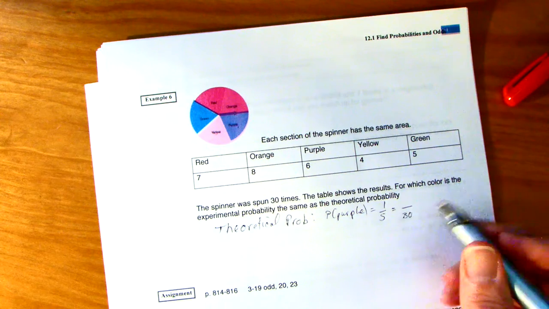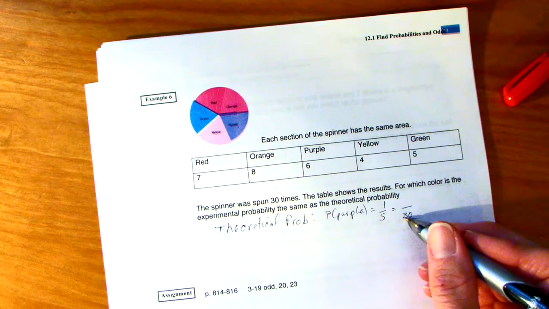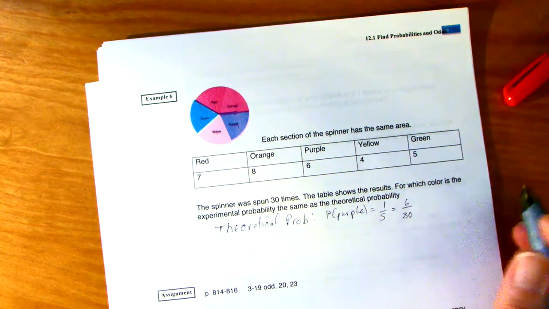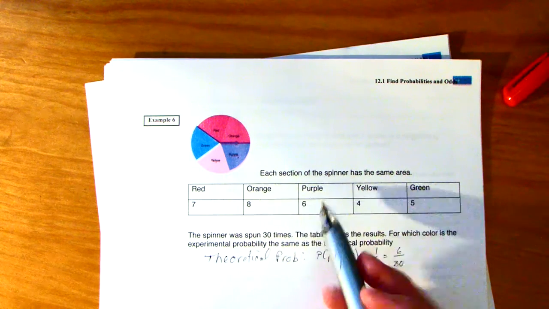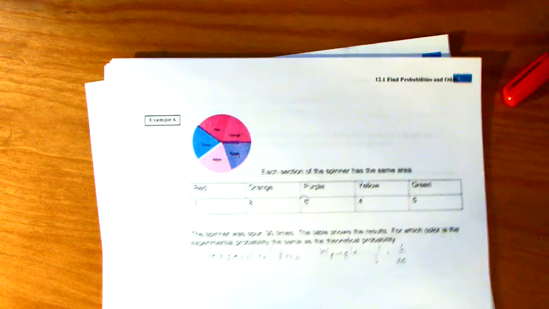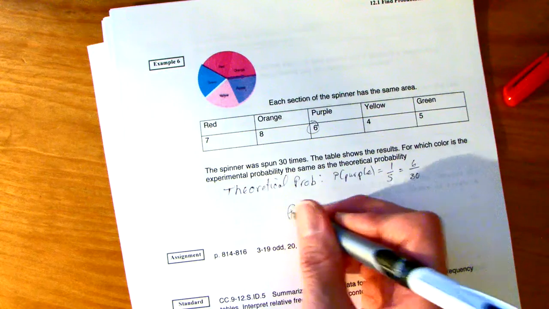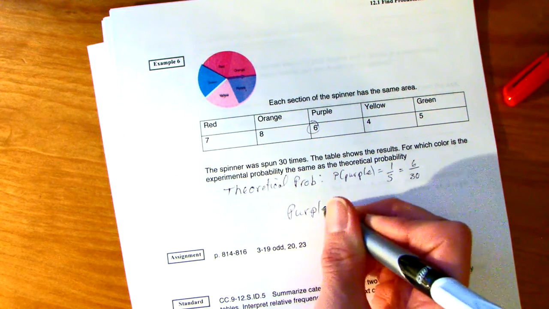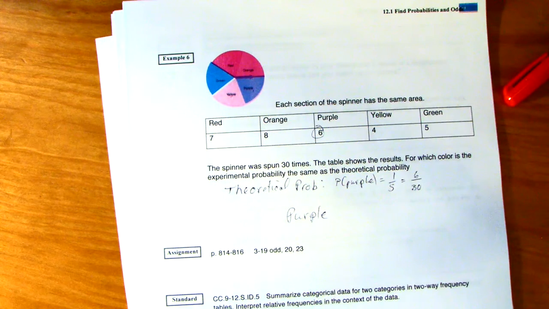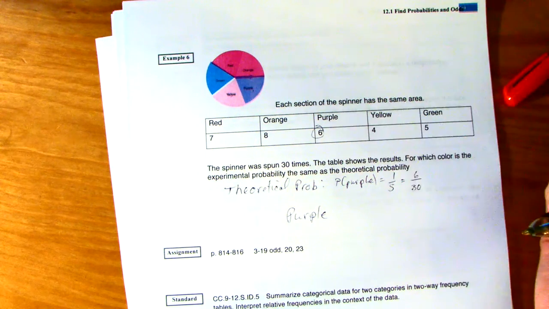Basically it's an equivalent fraction. If you multiply bottom by 6, multiply top by 6. Which one of these was 6 times? All right, I didn't think it was purple. I didn't do the problem ahead of time. Okay, so the probability of purple has the same theoretical and experimental. So they did the experiment, and that was actually the same.